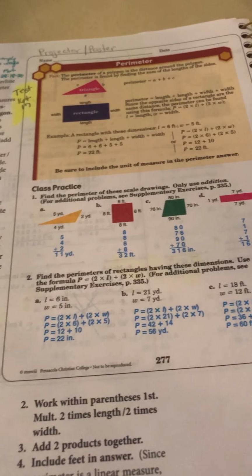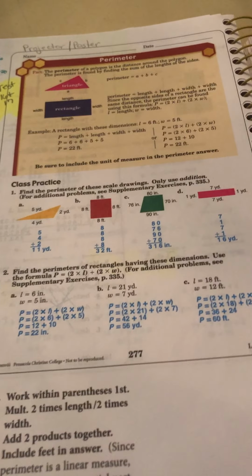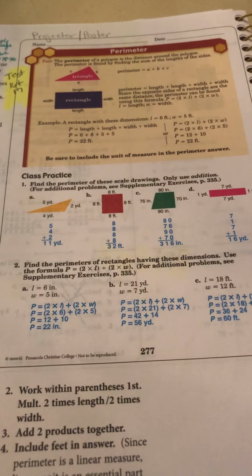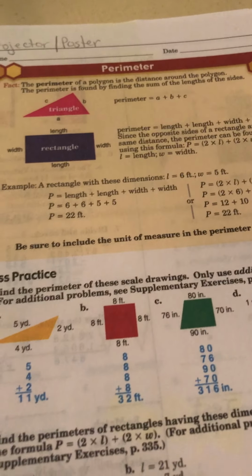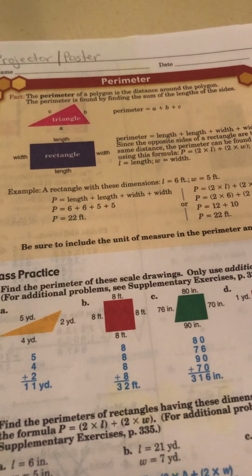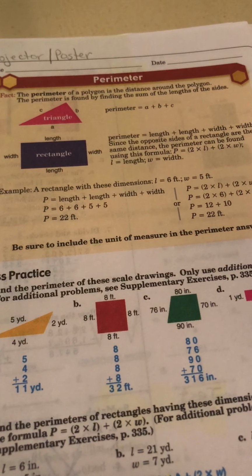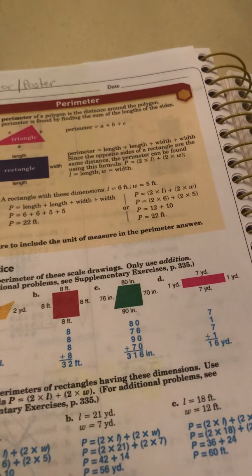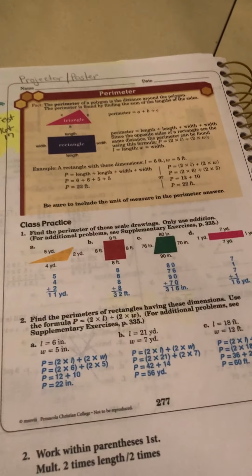Good morning. Today is Wednesday, and we are going to be talking about something new called perimeter. We are just going to get to scratch the surface on perimeter because we only have a little bit of time left. We were very diligent this year.